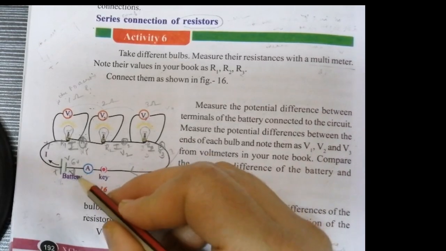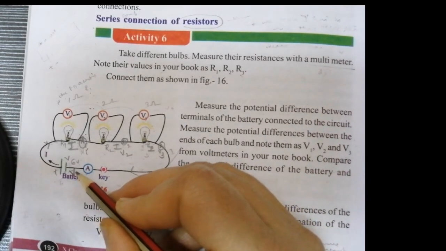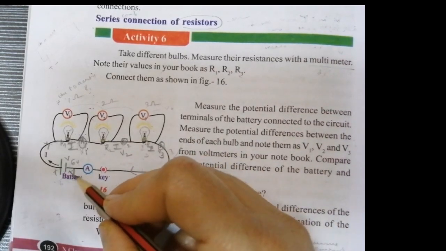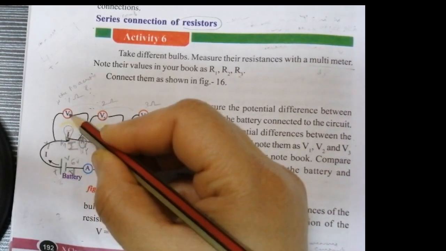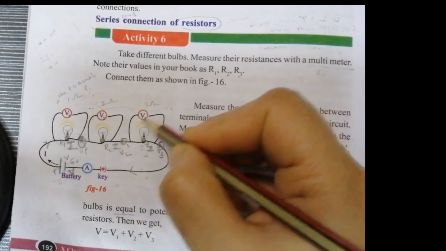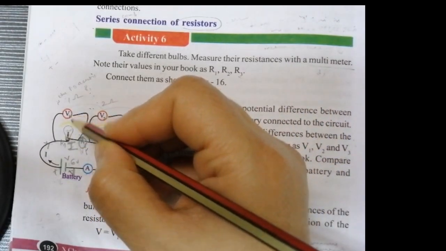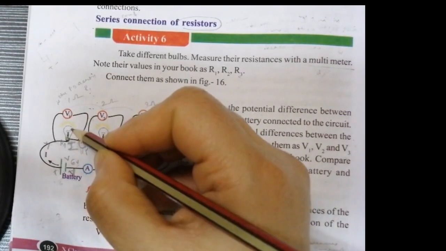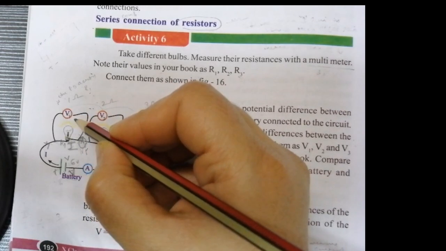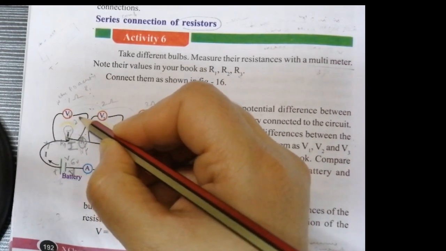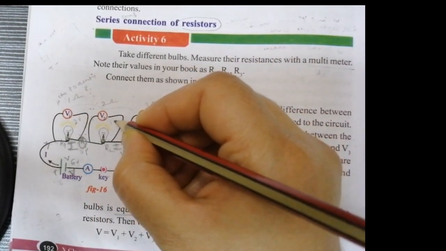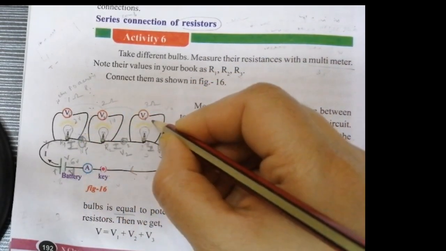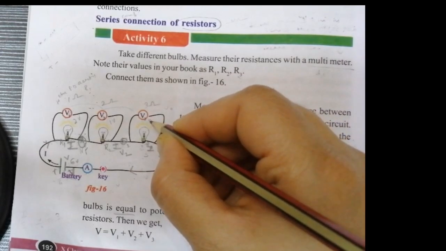Okay, but the voltage is not the same here. If we connect voltmeters V1, V2 and V3, what we can observe is that the voltage differs. Suppose 6 volts is there, the voltage here may be 2 volts, or it may take 1 volt, or 3 volts here.